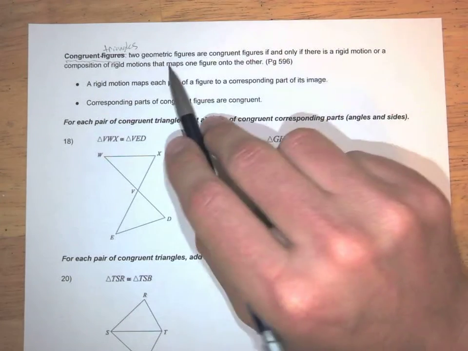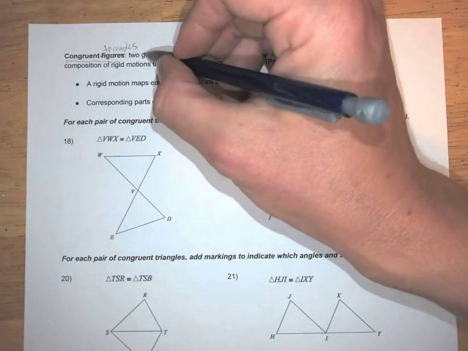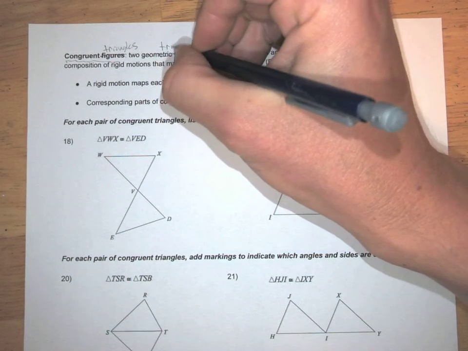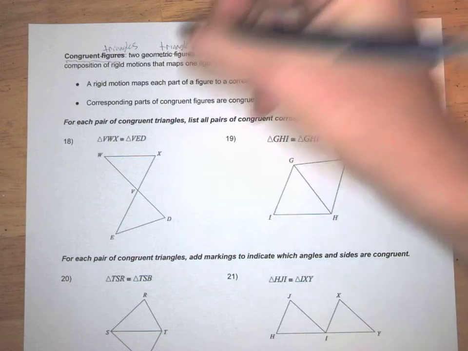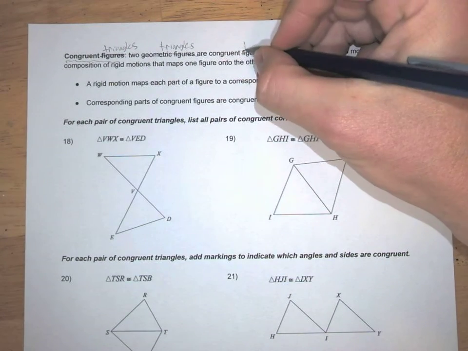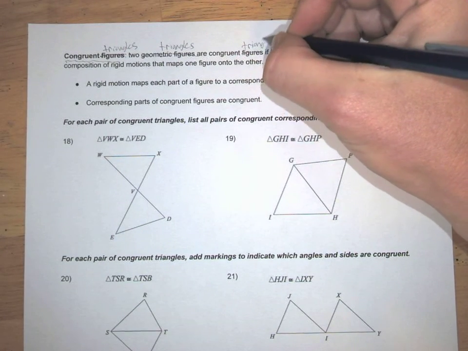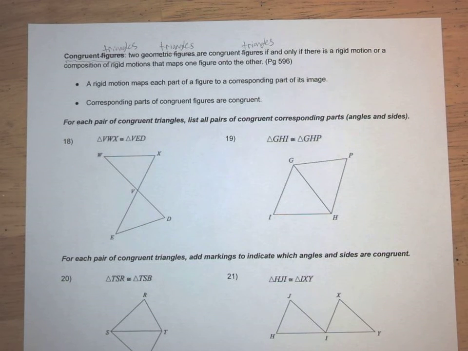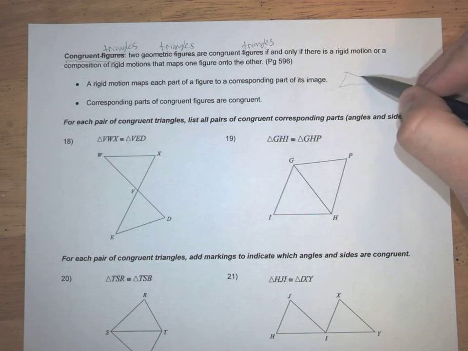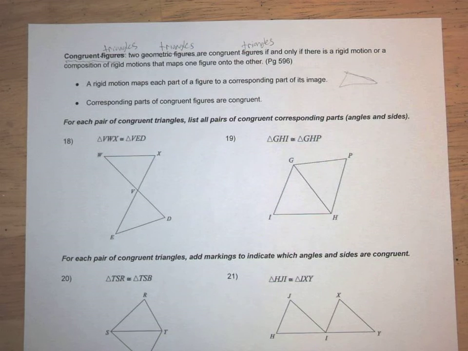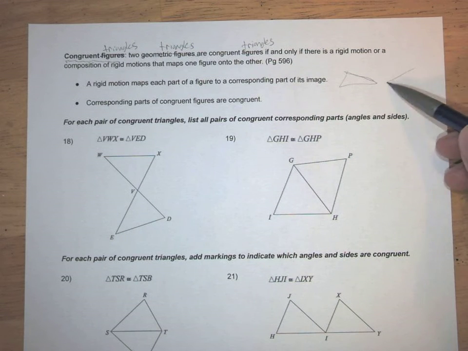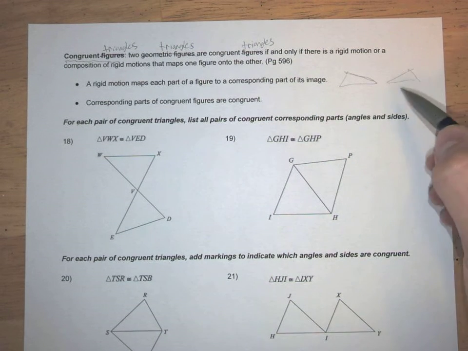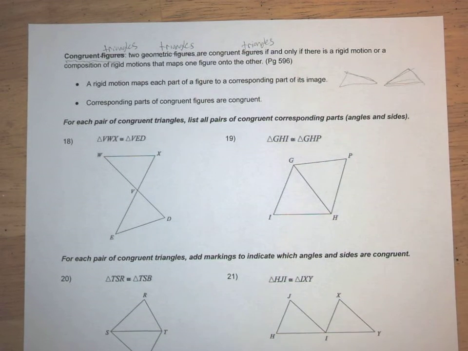So we're going to say two triangles are congruent triangles if and only if there is a rigid motion or composition of rigid motions that maps one figure onto the other. So if we take a triangle and we reflect it, we're going to get a congruent triangle, right? If we rotate it or translate it or some combination of those, we're going to get congruent triangles. Okay, that's an important idea.